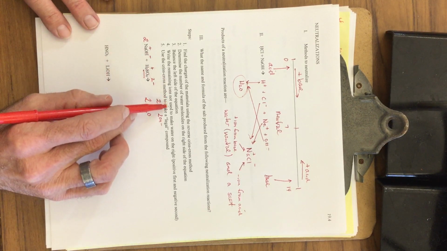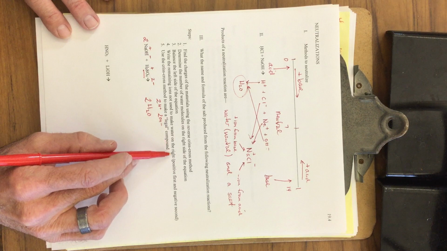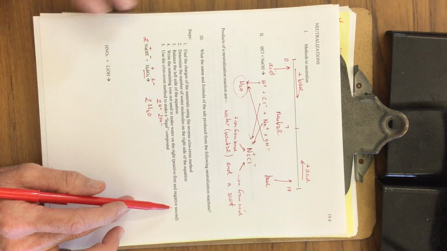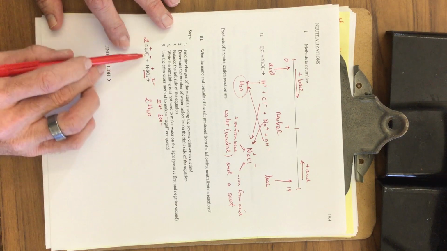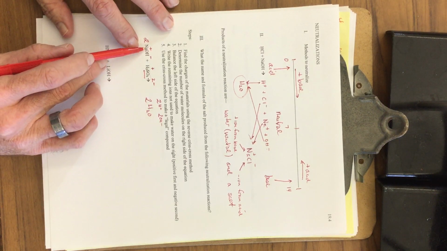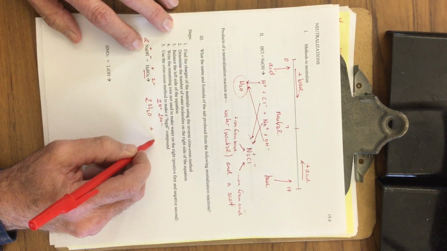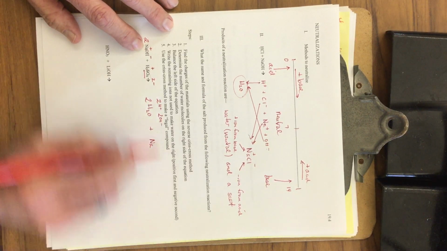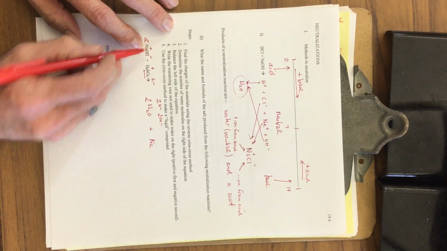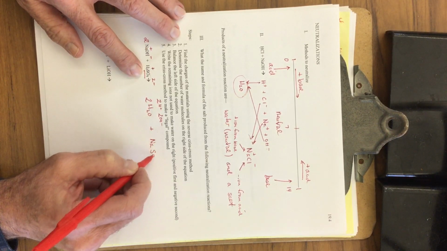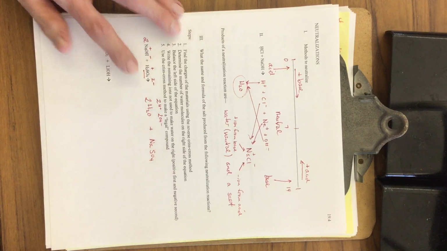Write the remaining ions not used to make the water on the right-hand side, which we've just done, positive first and negative second. So what are the ions that are remaining? We've created the water. Now we're going to be using the sodium. So we have an Na, and the positive one gets written first. And the negative ion, which is going to be my SO4, gets written second.